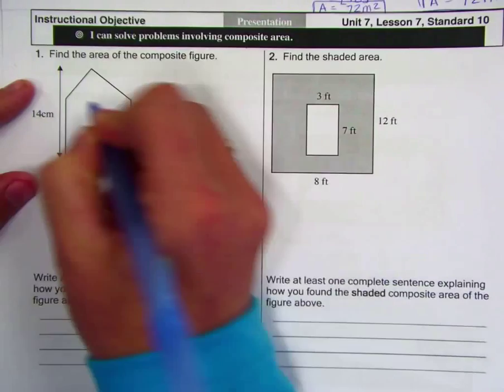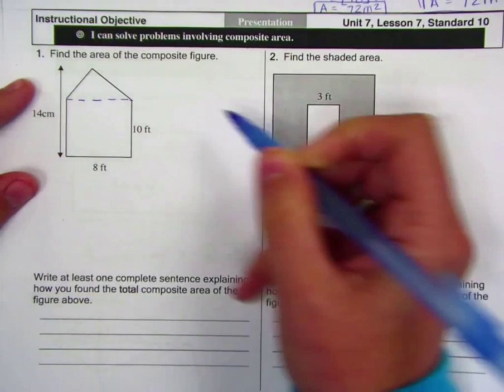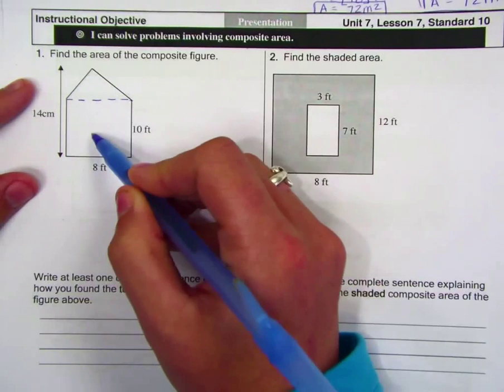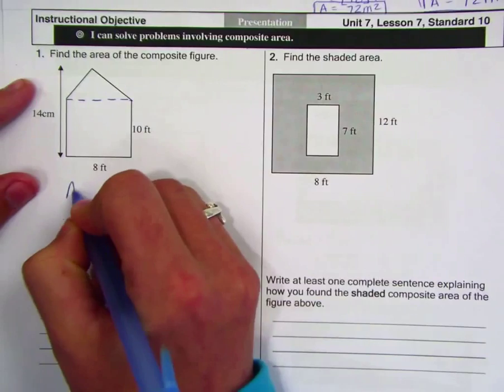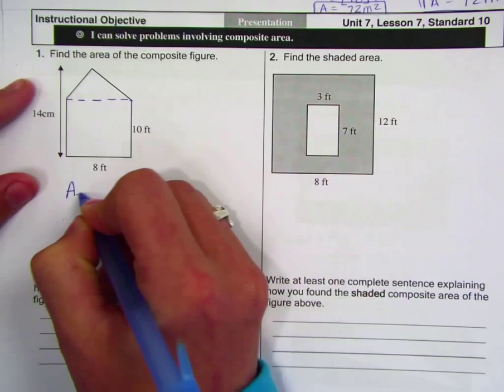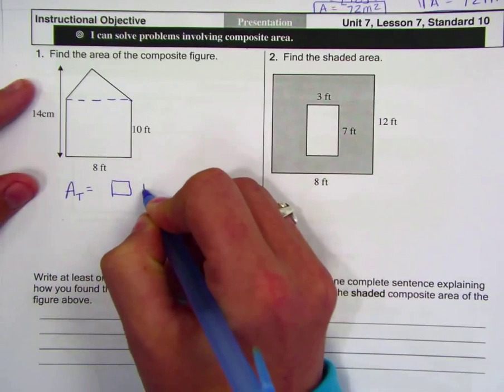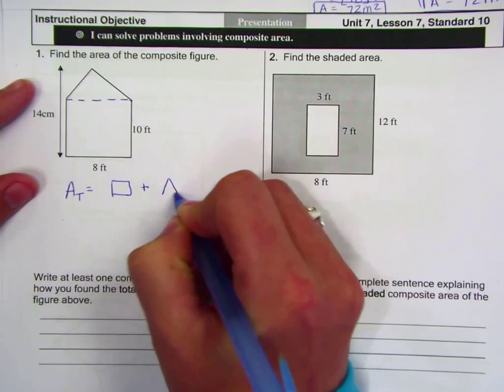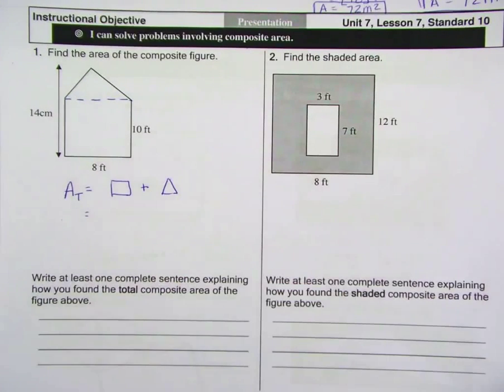If we need to find the area of this figure, we can break this up into this rectangle and then this triangle. So we'll find the area of the total shape by finding the area of the rectangle and adding the area of the triangle together. In order to do that, we need base times height for the rectangle.